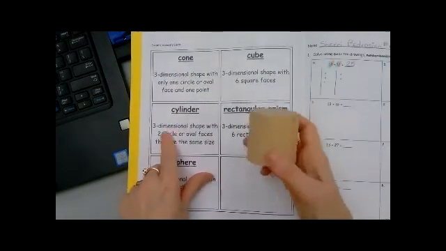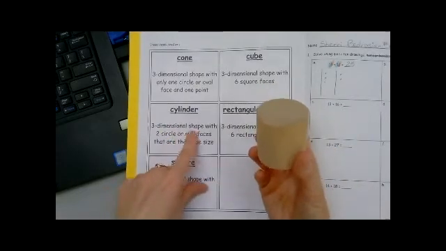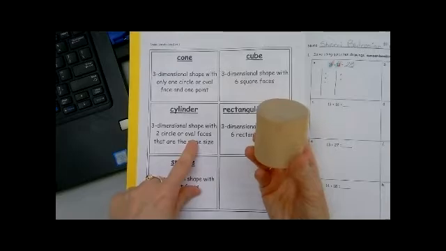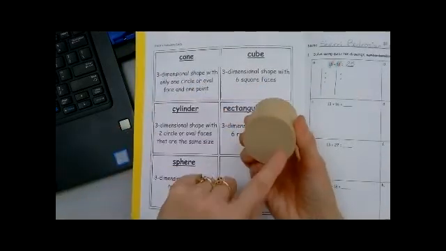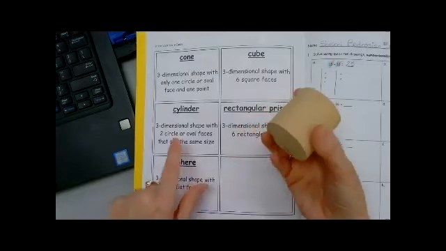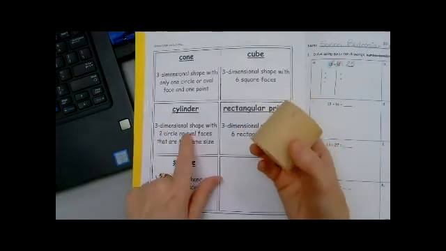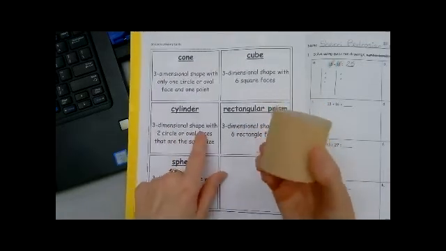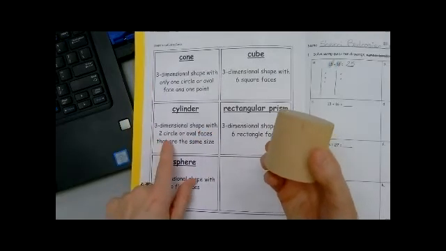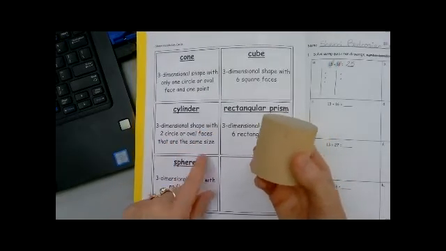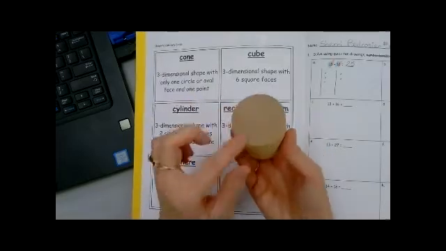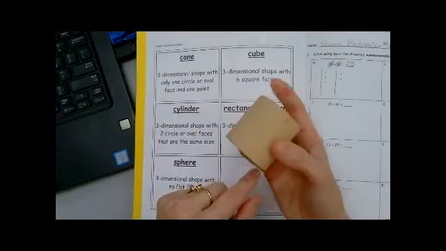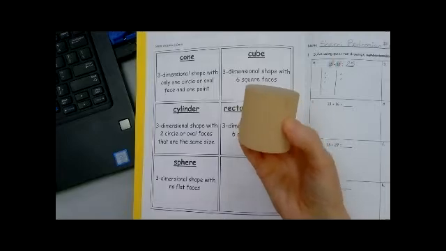Let's go down. Cylinder. This is a cylinder. It's a three-dimensional shape or a 3D shape with two circle or oval faces. So it has one circle here, and if I turn it over, it has one circle on the other side that are the same size. So it's a 3D shape with two circle or oval faces that are the same size. Look at them, they're the same size around. This is called a cylinder. What is it called? Cylinder.